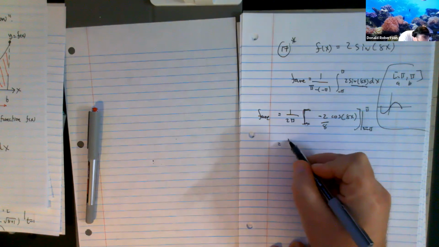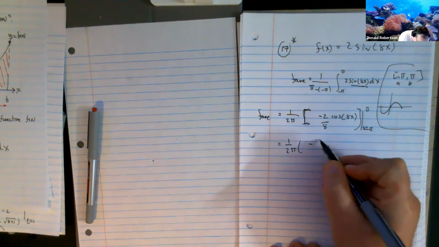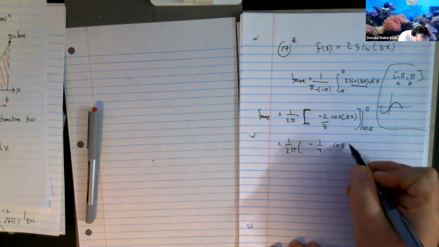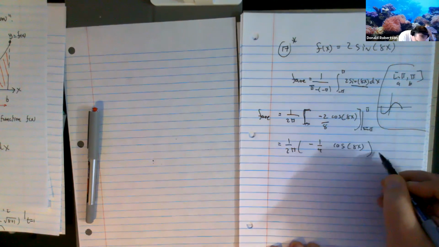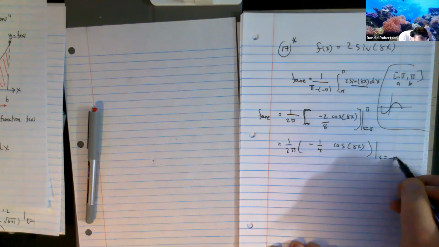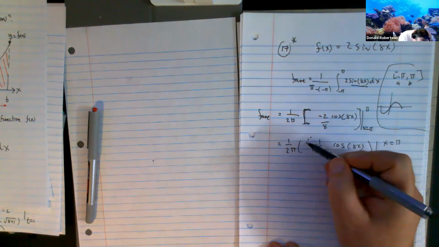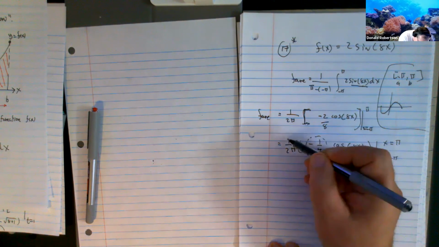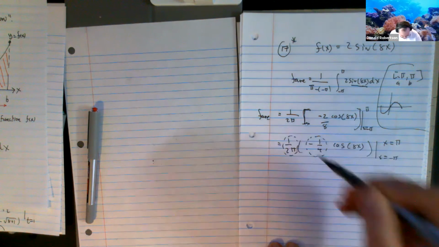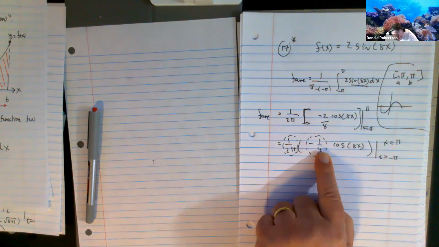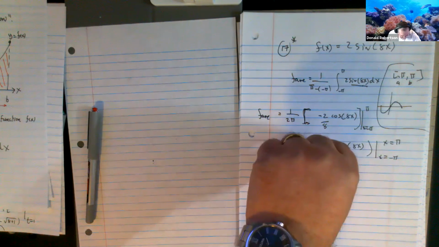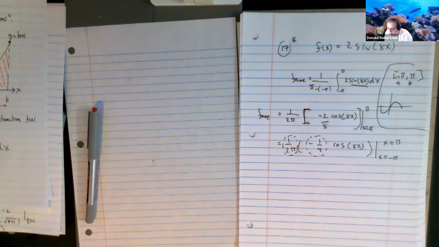Now, this is 1 over 2 pi. This is 1/4. This is the cosine of 8x. And we're going to evaluate it from negative pi to pi. I haven't started evaluating it because I want to see if we can take care of some bits. See this negative 1/4, wouldn't it be less hassle if I could just pull it outside and join the others?